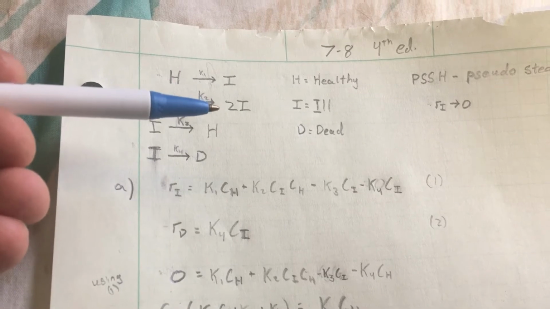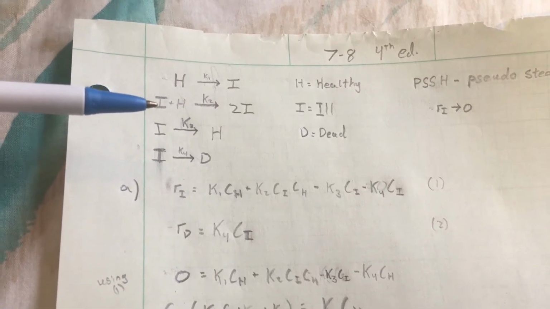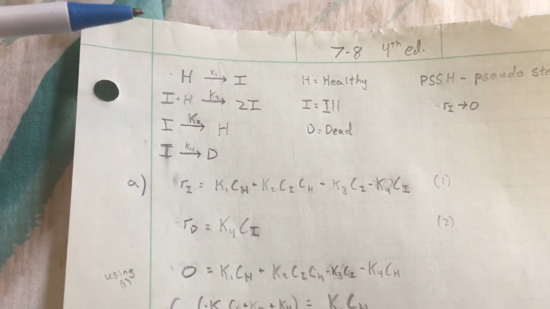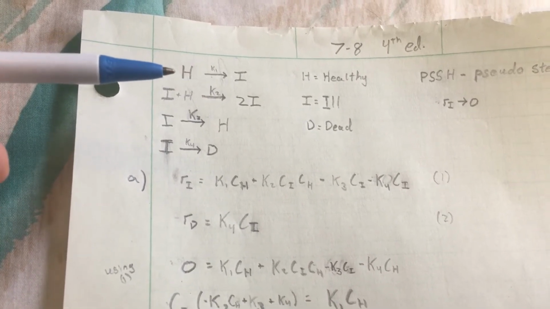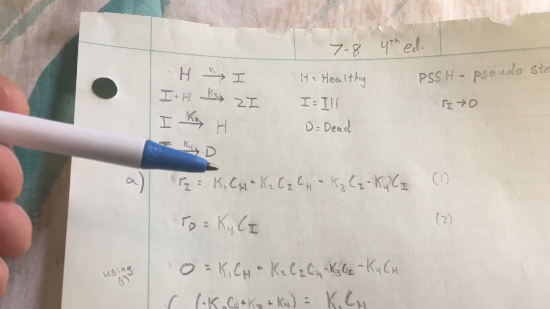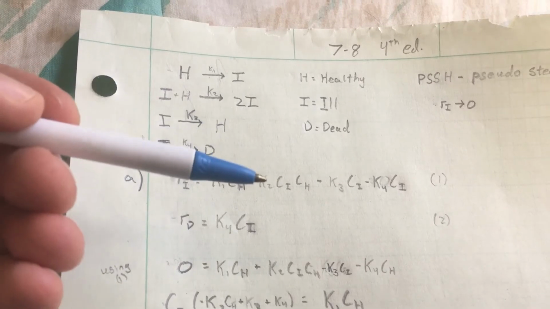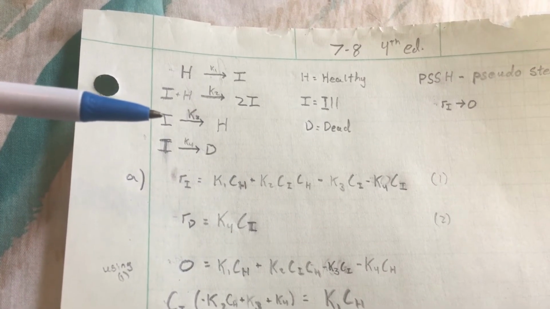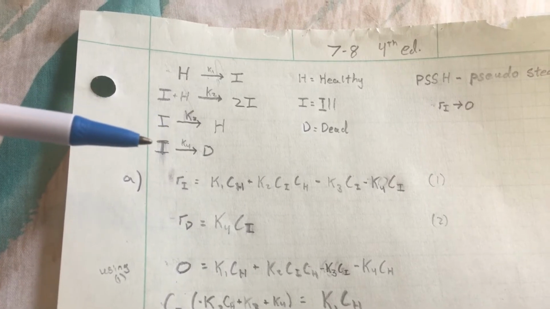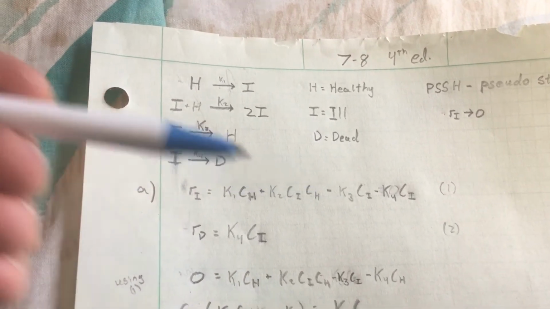We're creating 2 while consuming 1, so on the balance, we're just going to say that we're creating 1 and not worry about it too much. So we have positive K1 times the concentration of H. We have positive K2 times the concentration of I and H. We have negative K3 times the concentration of I and negative K4 times the concentration of I, which is what we have going on over here.